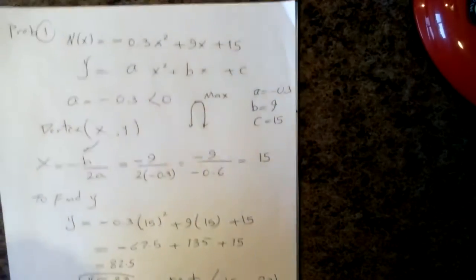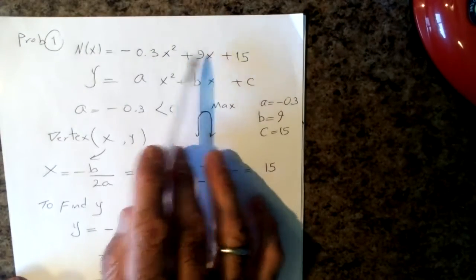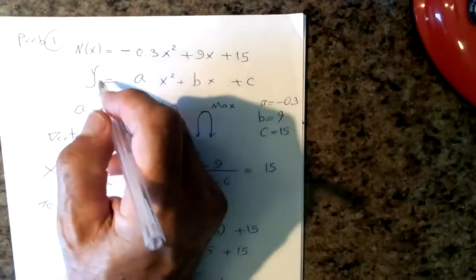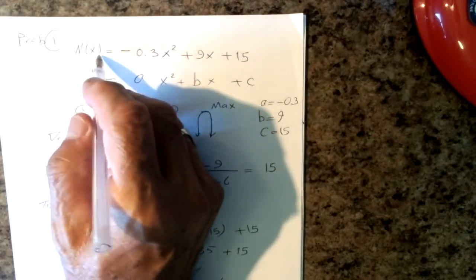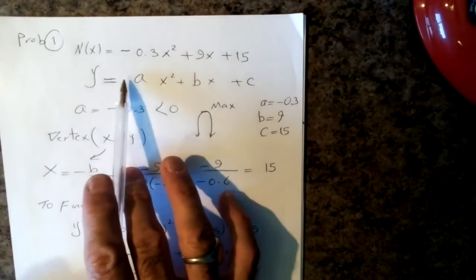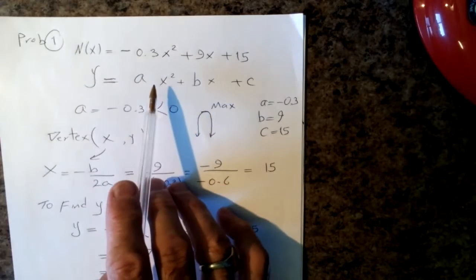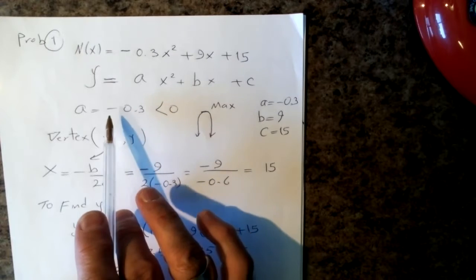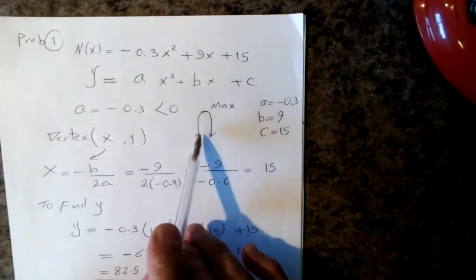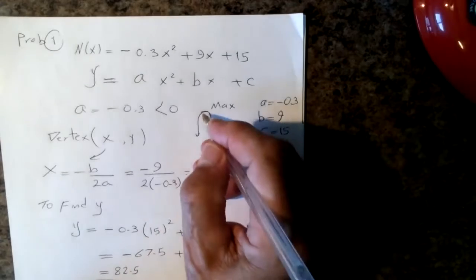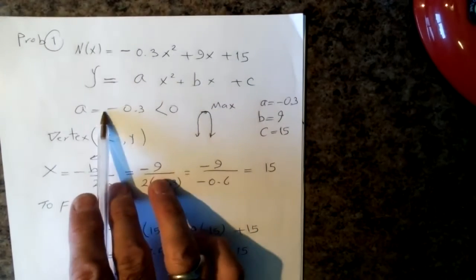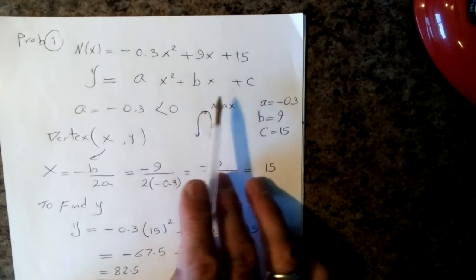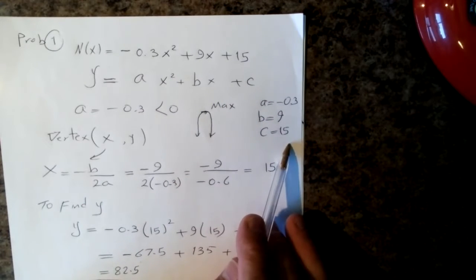On number 1, this equation is given. You understand that n of x is almost like a y value. So when you see n of x or any type of function of x, it means this is y. So what I do is I write the general equation under this. Doing that, I understand that the number sitting next to x squared is a, which in this case is negative 0.3. We understand that if a is less than 0, then the parabola opens downward. Therefore, we have a maximum. So when a is a negative number, the parabola opens downward, and then we have a maximum. And b is 9 and c is 15.